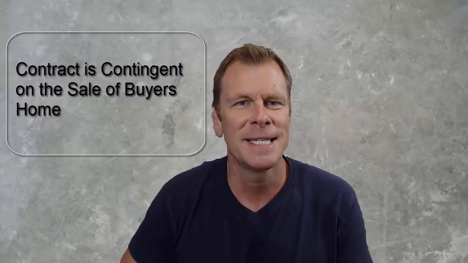Now, I'm going to show you a few common mistakes that real estate agents make when preparing additional terms or special clauses. Then we're going to take a look at the properly written one so that you'll be able to see the difference between them. In our first example, the agent wrote the following in the additional terms section of the contract. Contract is contingent on the sale of buyer's home. That's it. Contract is contingent on the sale of buyer's home.